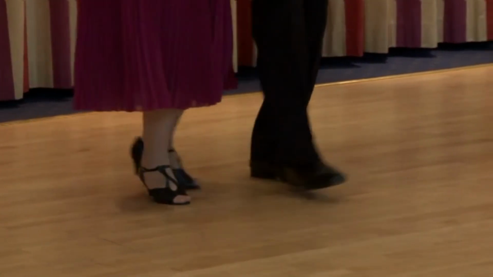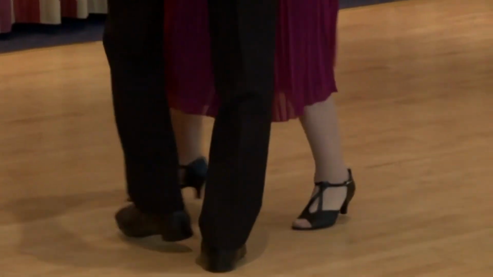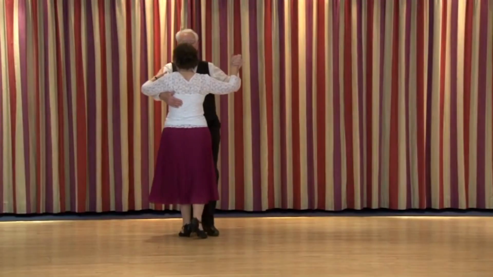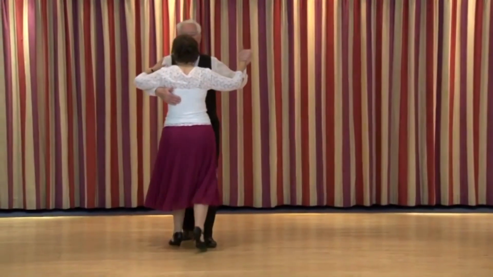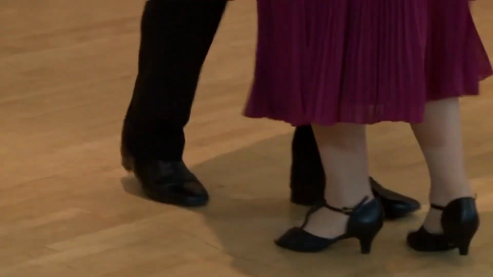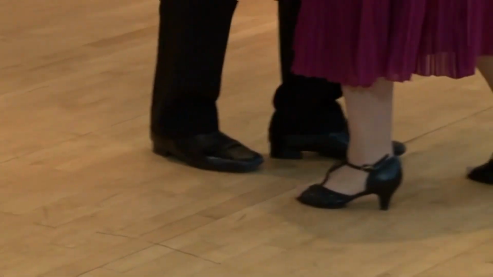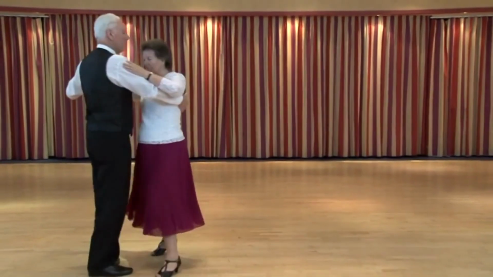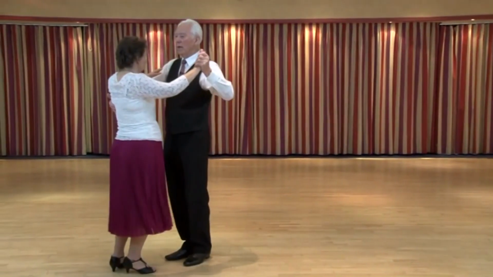Repeat that. And the man brings the lady into ballroom hold. We do 2 walks and 3 quicks, 2 walks and 3 runs, diagonal chassé in, diagonal chassé out, and a rotary chassé to finish facing the wall and partner.